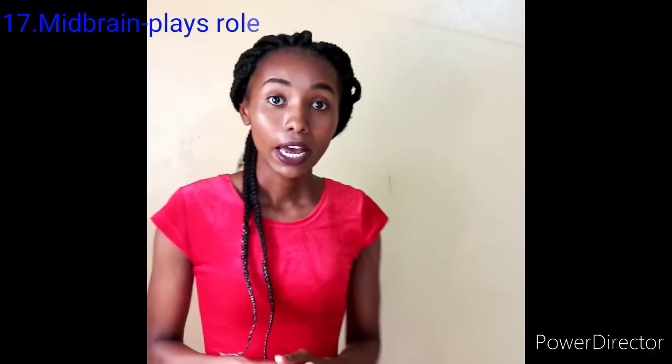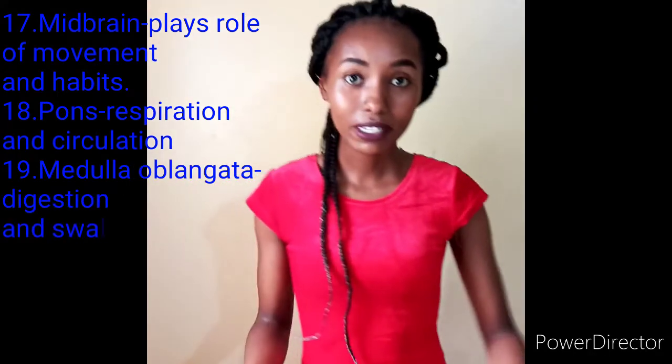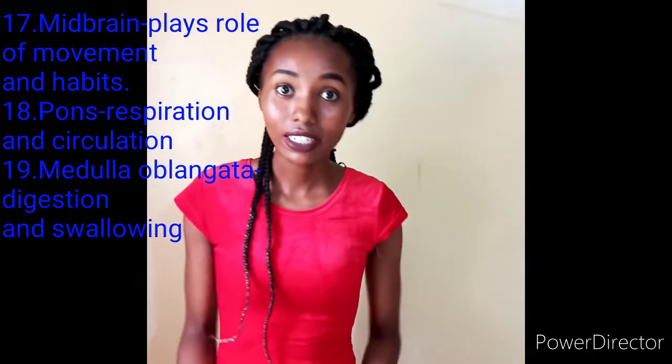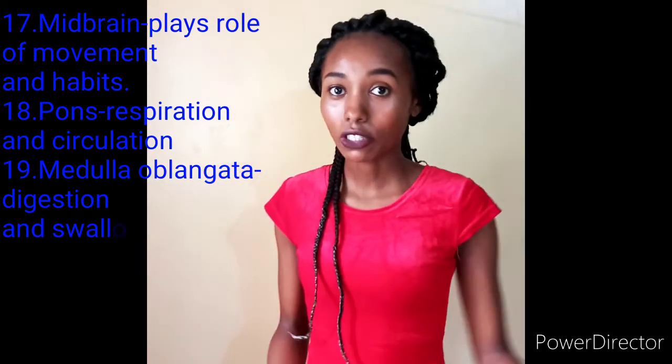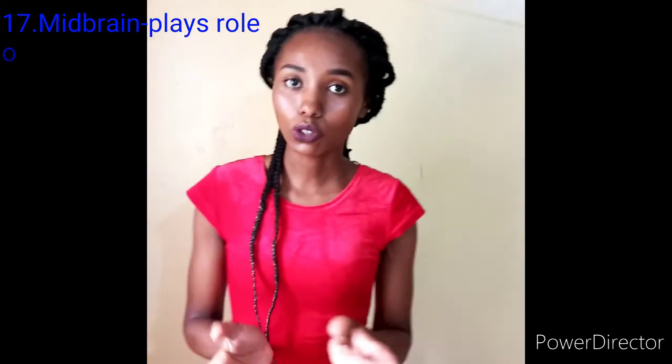The midbrain. It plays the role of controlling movements and habits. The pons plays the role of respiration and circulation. And lastly, the medulla oblongata plays the role of digestion and helps you in swallowing.